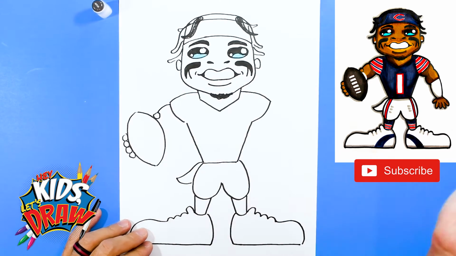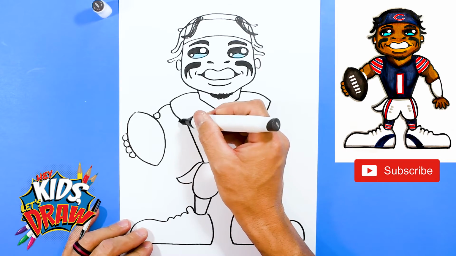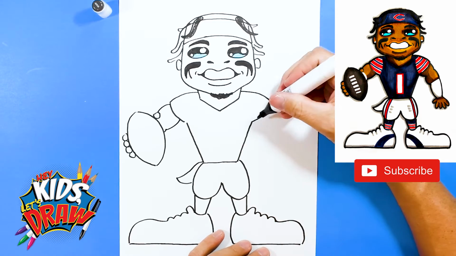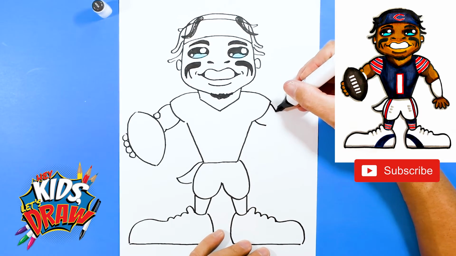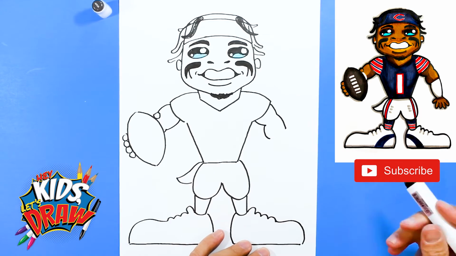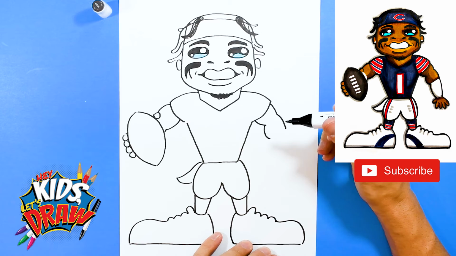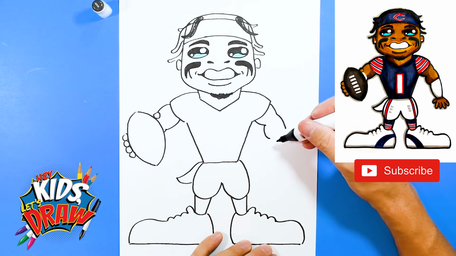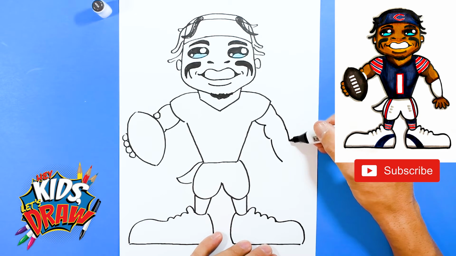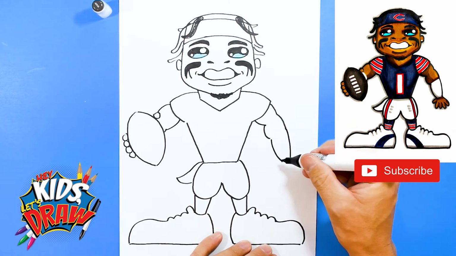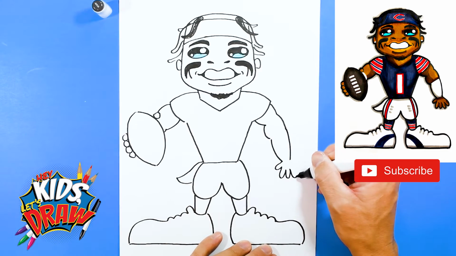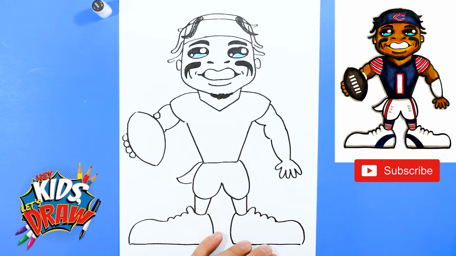Arm curves, just kind of stops into that thumb, stops into that football. We'll bring this other arm down. Do a bump, bump, bump, bump. Those are like the muscles. Justin Fields is a very good athlete, really fun to watch. And the curve, come from the elbow, curve to the wrist. Do the hand, thumb. 1, 2, 3, 4, and stop.